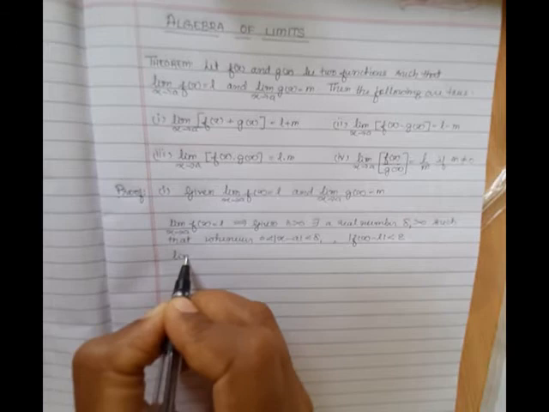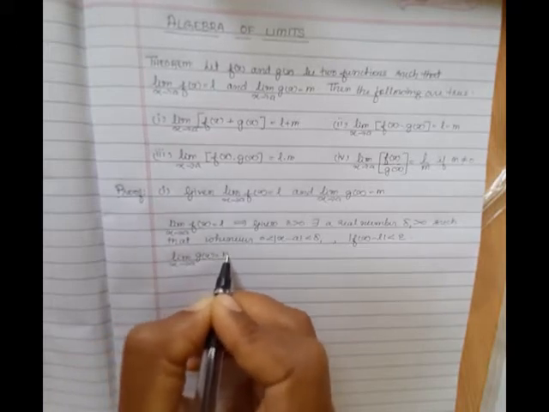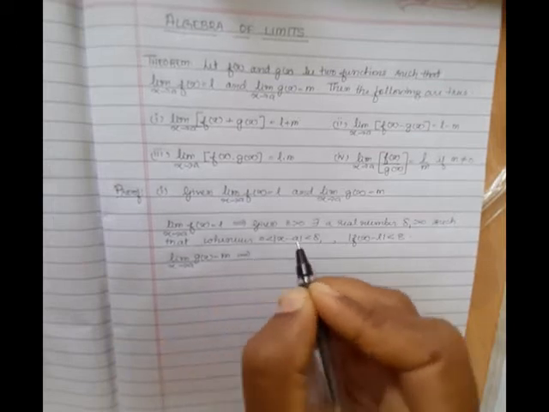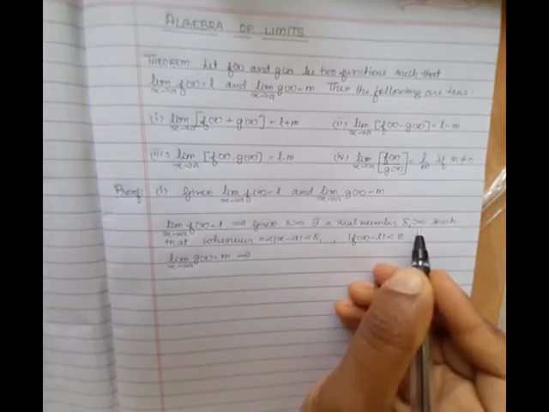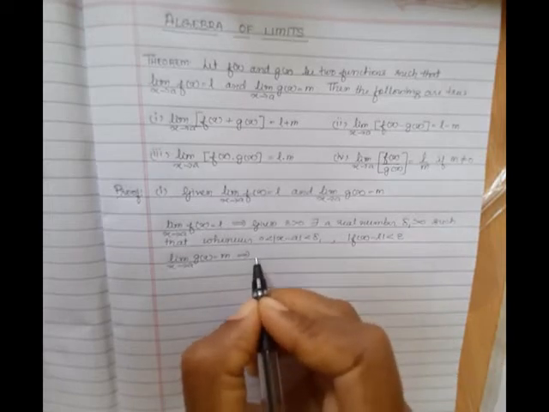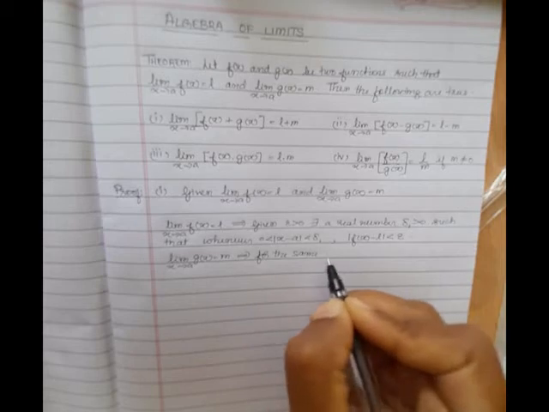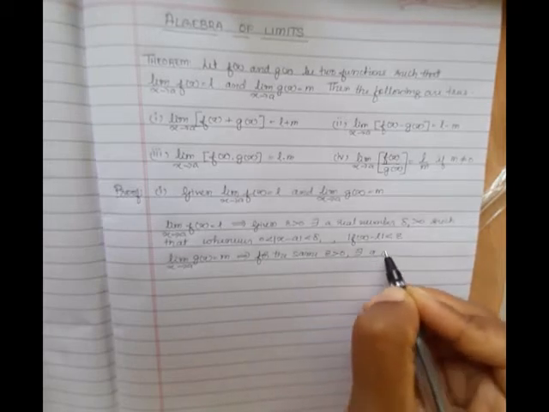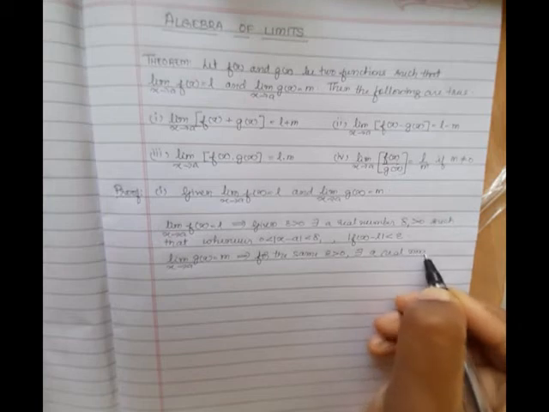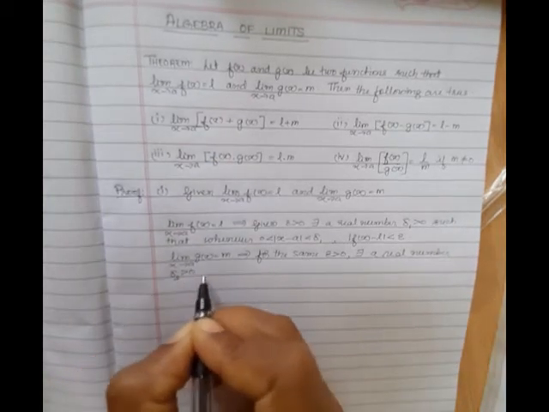Also, we are given that limit x tending to a, g of x is equal to m. This implies whatever epsilon is given, I can find a real number delta. I will take the same epsilon. For the same epsilon greater than 0, there exists a real number delta 2 greater than 0.